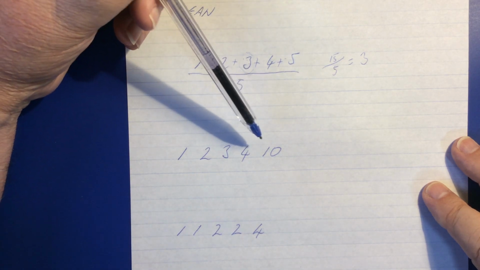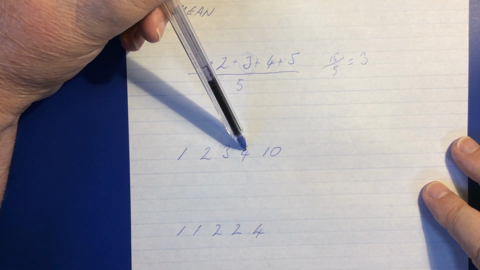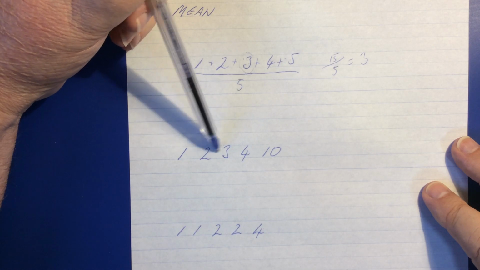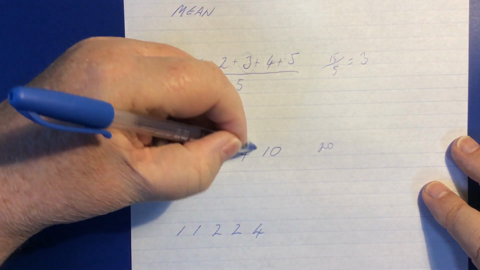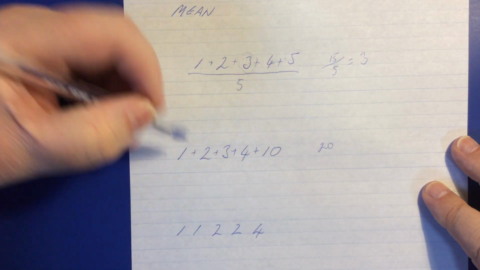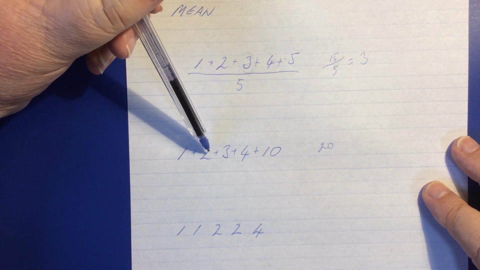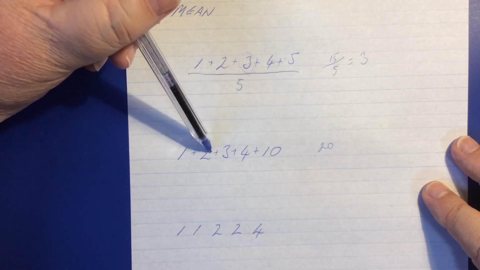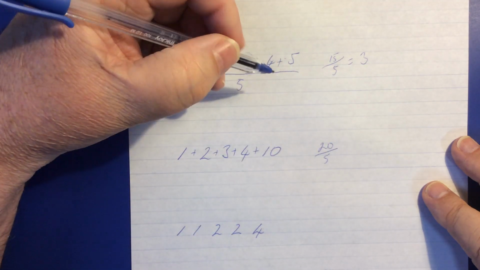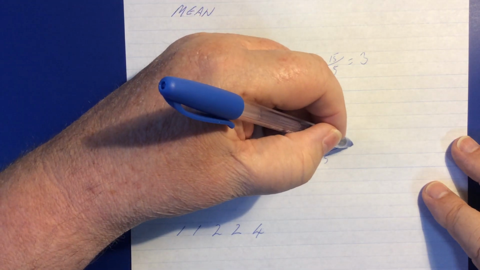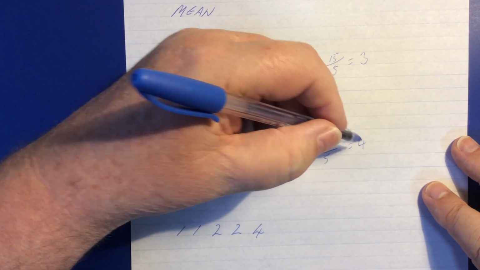Okay, what have we got here? Well, we've got 10, 14, 16, 19, 20. So that's all of these values. Just let me check that. Yes, that's 20. And 1, 2, 3, 4, 5 values. 20 divided by 5 is equal to 4.